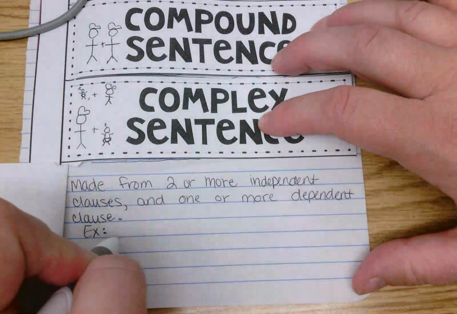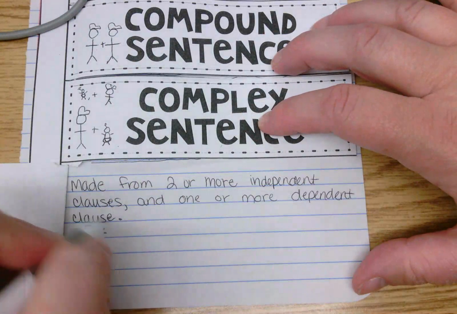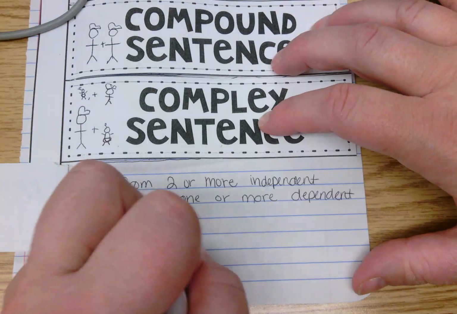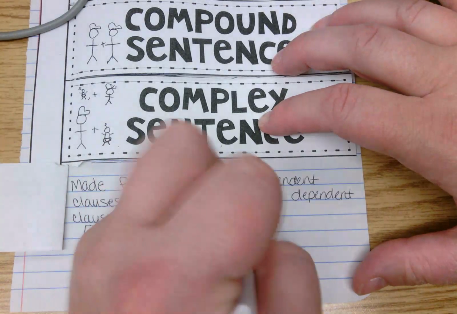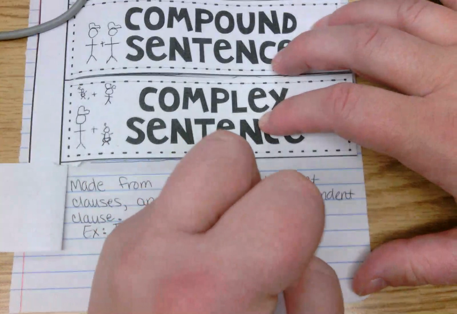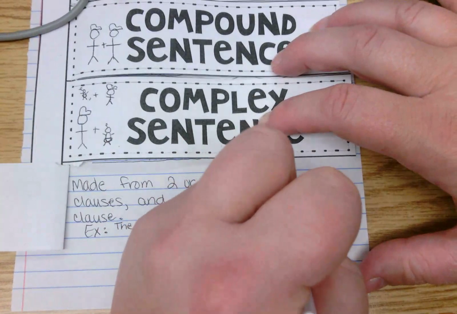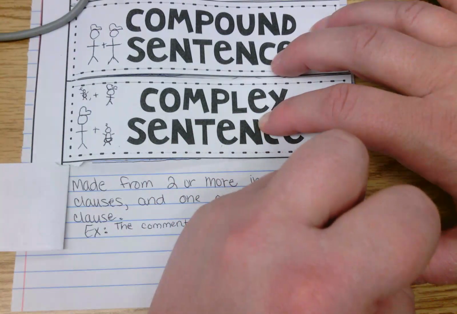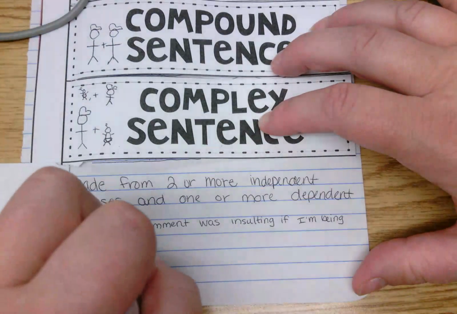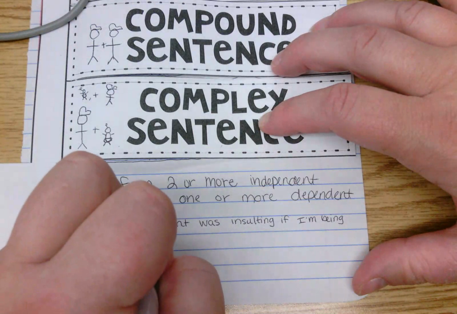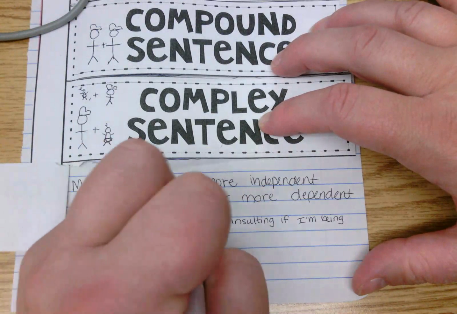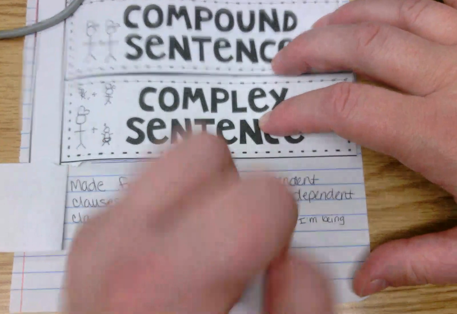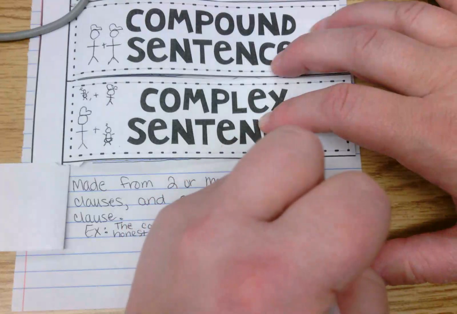Okay, so what I said was the comment was insulting, if I'm being honest, comma, but I understood the point.